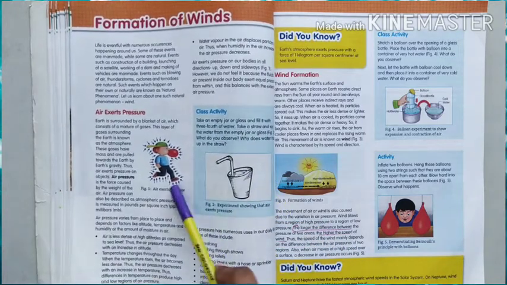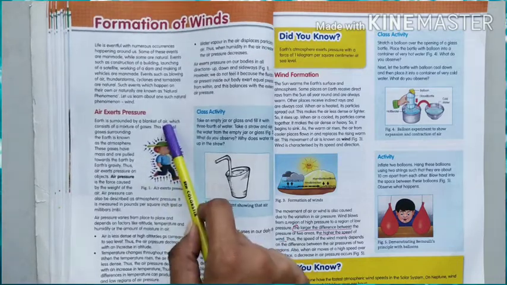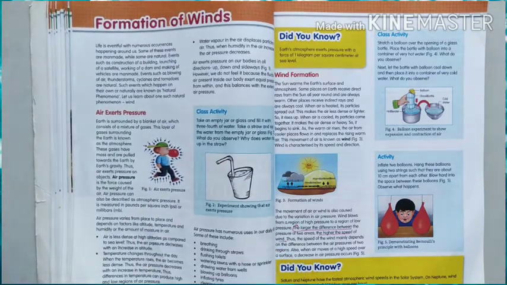Clear? It is upward, downward, sideways. And some factors like altitude, temperature and moisture affect the air pressure at a particular place. So air pressure actually depends on 3 things: temperature of a place, altitude of a place, moisture of a place. Clear?